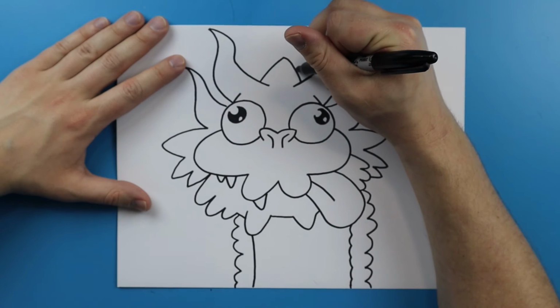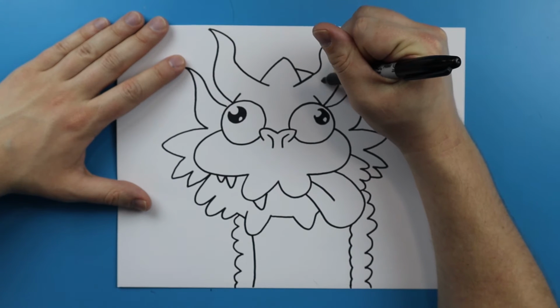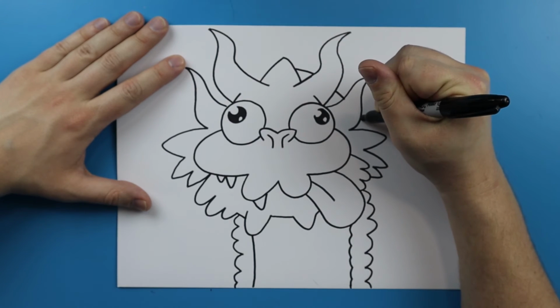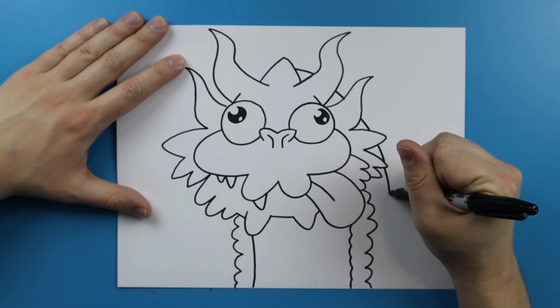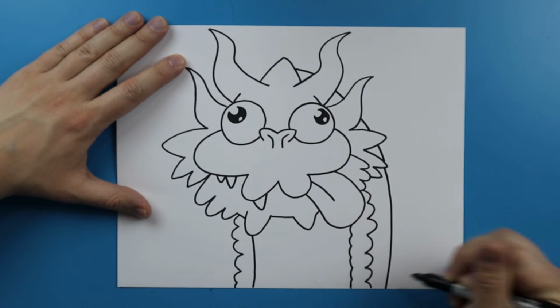Now, starting up here, I'm going to draw a line that's just going to kind of curve, and I'm going to just jump over all of these little horns and spikes over here. And I'm just going to bring this all the way down here.